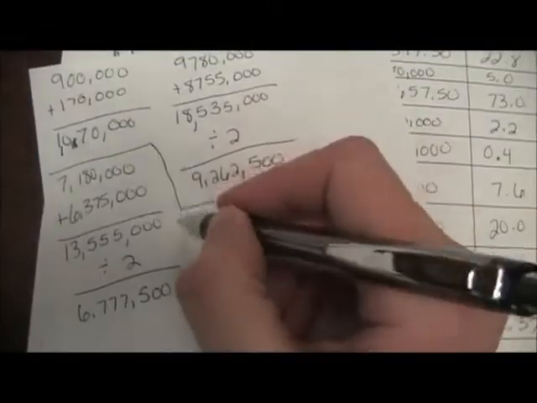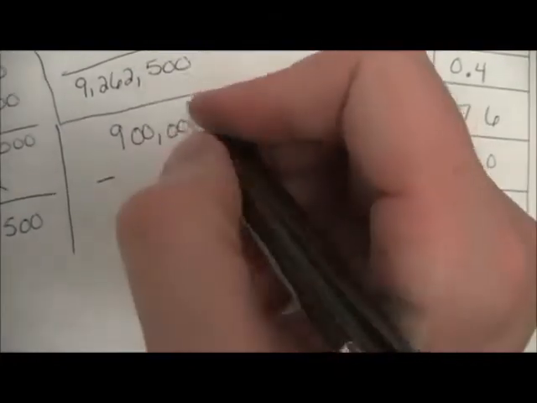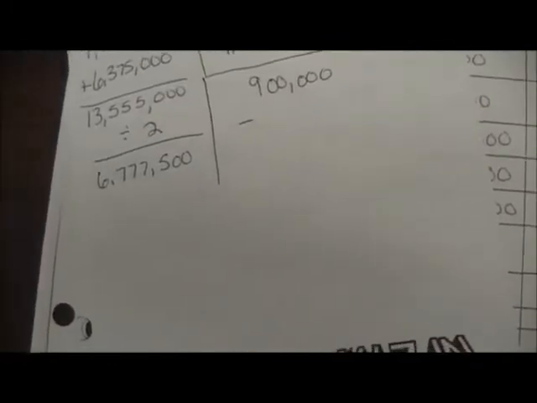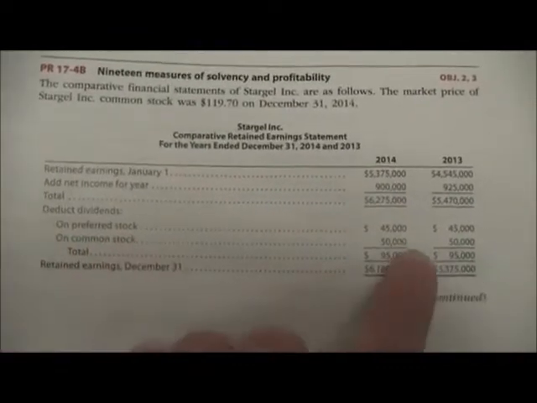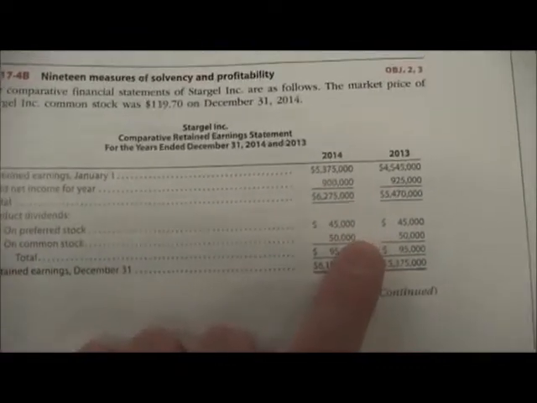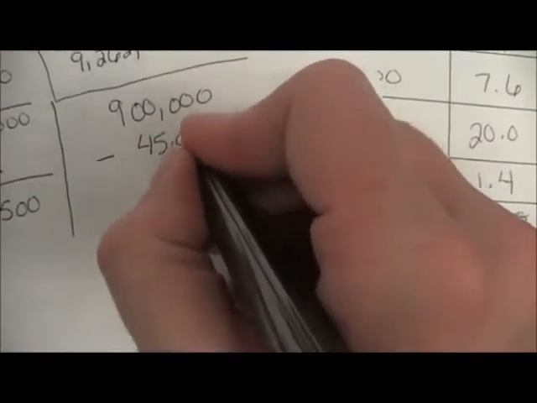Well, we know from the previous one that our net income is $900,000. And we're going to subtract from that our preferred dividends. If we flip back a page in our books, it tells us that our preferred dividends on preferred stock were $45,000. So subtract 45,000.